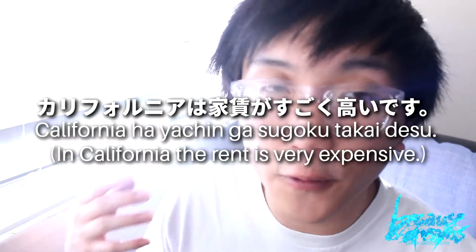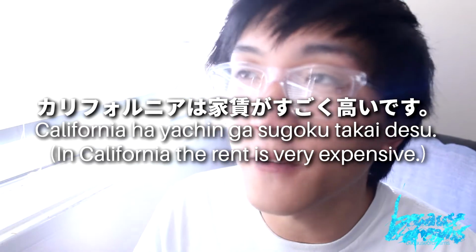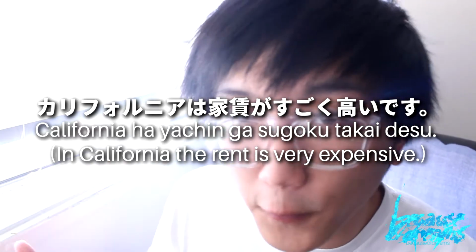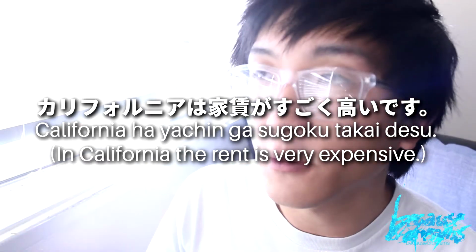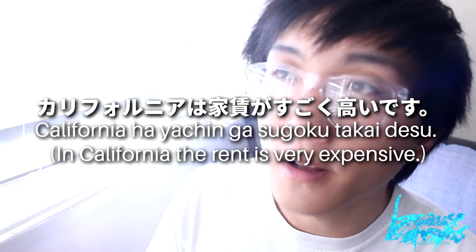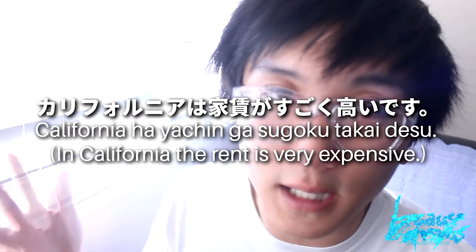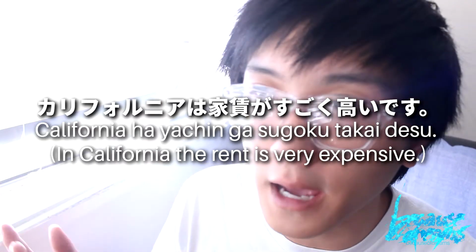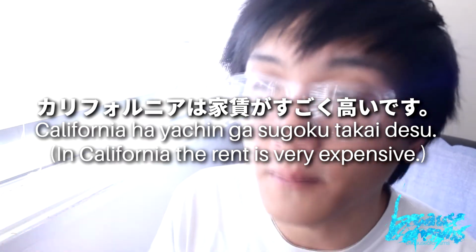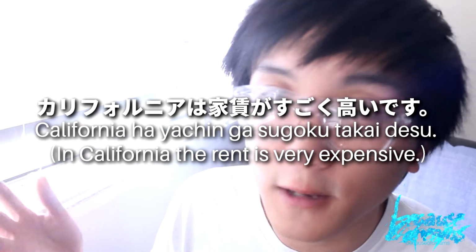So for our first example sentence, we have the sentence カリフォルニアは家賃が高いです. So let's break the sentence down. We have California wa. That is California. Wa marks California as the topic of the sentence. Then we have yachin ga. Yachin is rent. And ga is marking yachin as the subject of the sentence. And then we have takai desu, which is high, and that is the description. So altogether we have, in California, the rent is expensive or high.